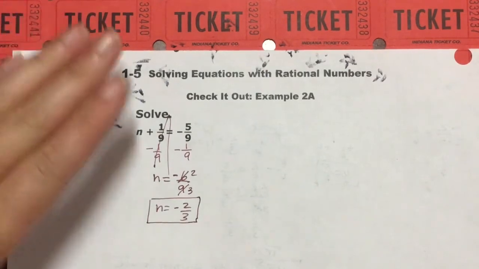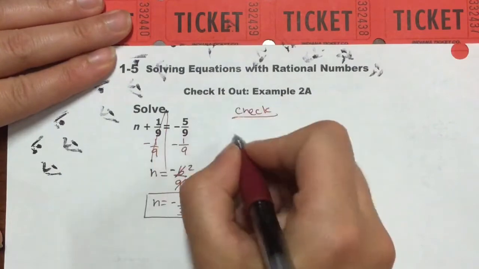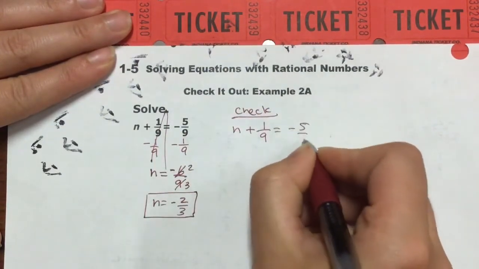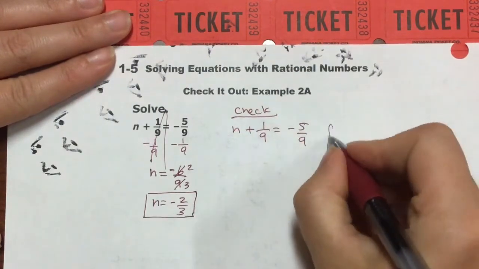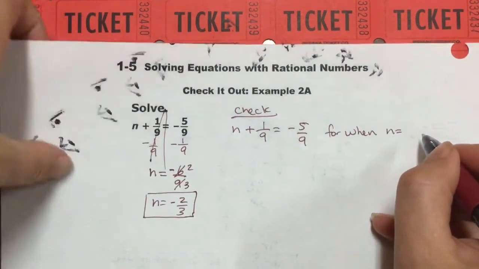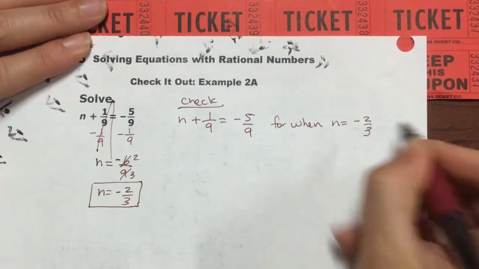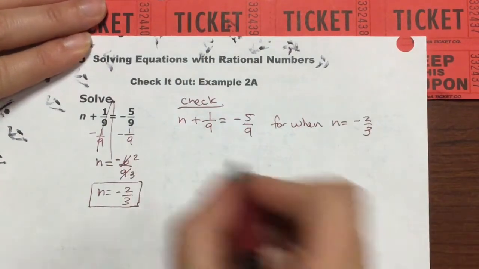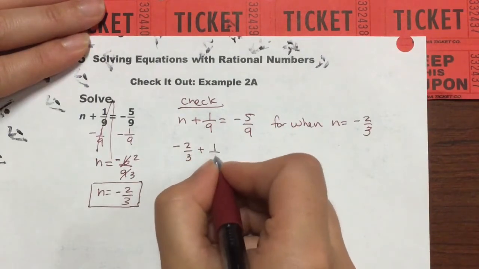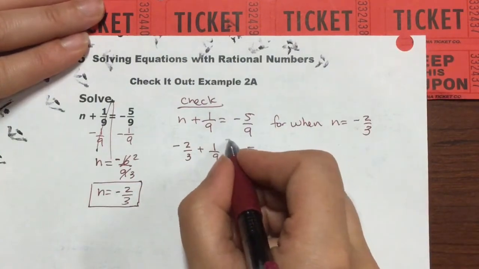Okay, cool. Let's go ahead and check it. So we're going to write check. We're going to write the original equation, n plus 1/9 equals -5 over 9, for when n equals -2/3. Okay, we're going to plug that in for n. We get -2/3 plus 1/9 equals -5 over 9. Does this equal? I don't know. We've got to figure it out.